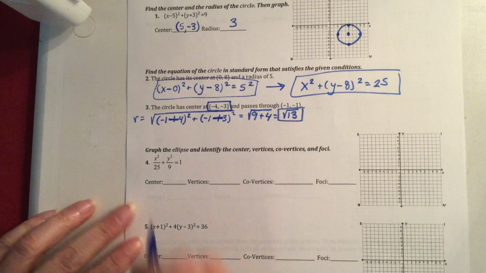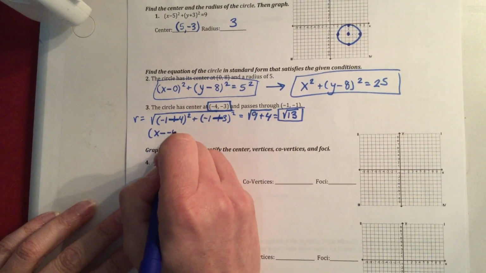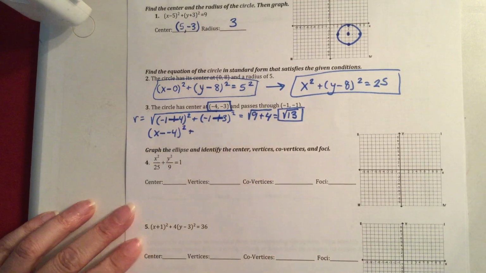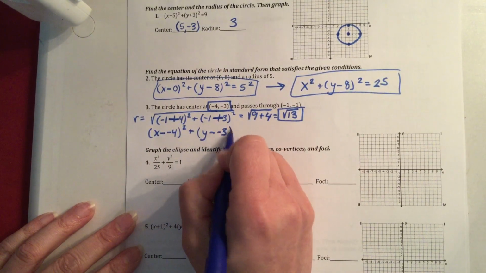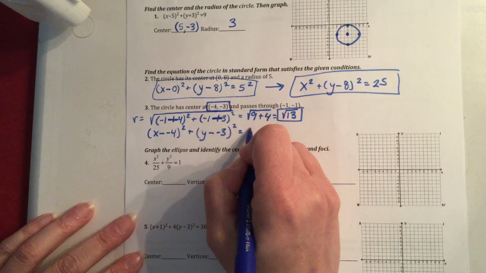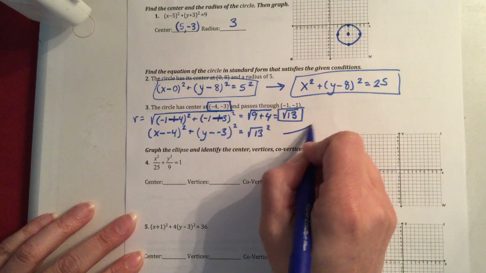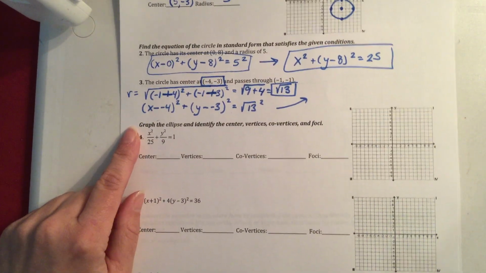I can go ahead and fill in the equation. So it's x minus the x value from the center, so negative 4, quantity squared, plus y minus the y value, negative 3, quantity squared, equals the radius squared. So what I did is I just filled everything in because it is a review. I don't want to skip any steps.